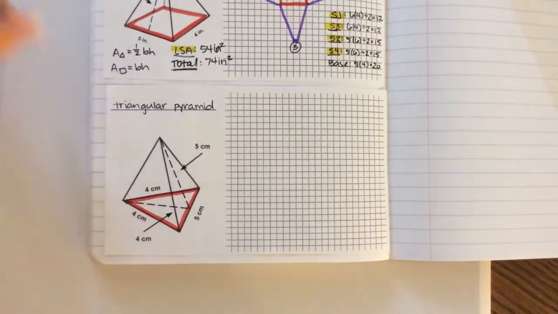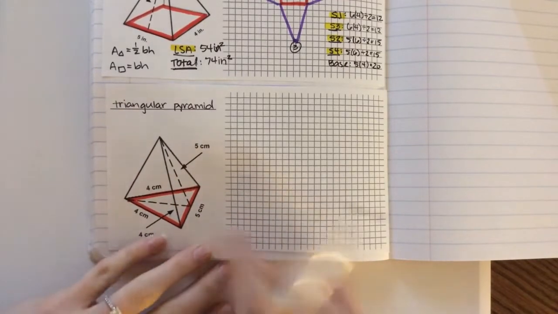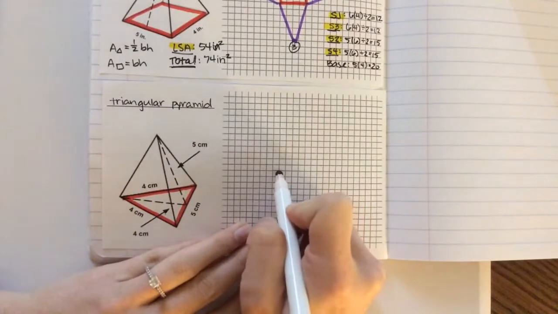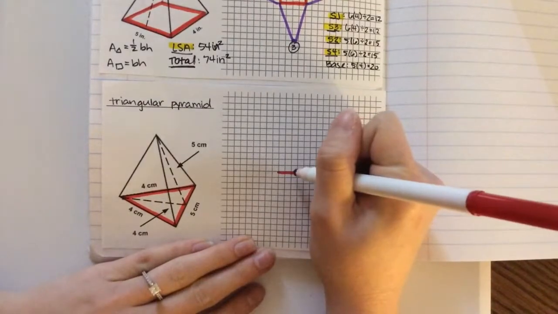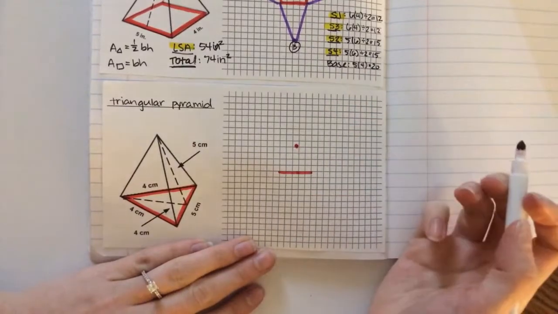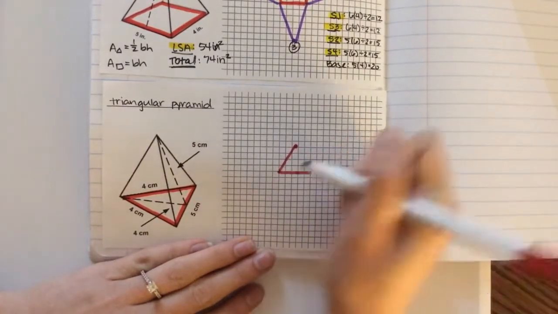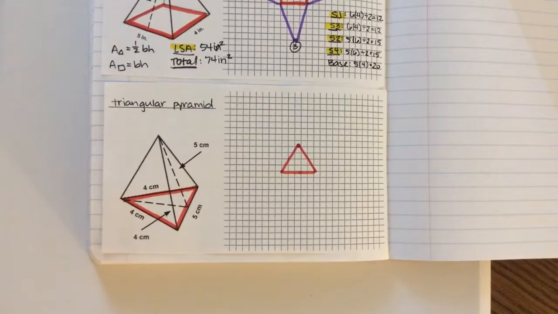Now this one's going to be a little more difficult to draw accurately, but it's okay. We'll make it work. So we know the base of the base triangle is what? 4 times 5. The base of it is the 5. So we're going to go across 5. And its height is 4. So 1, 2, 3, 4. And again, this one's a little more difficult to draw accurately on graph paper. It's okay.